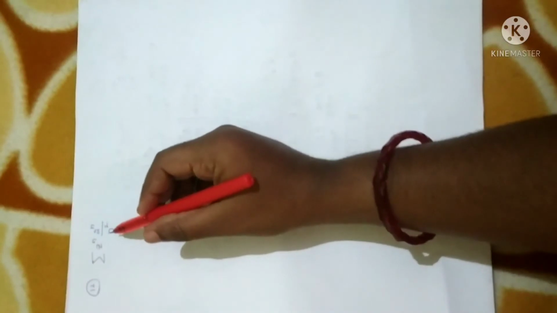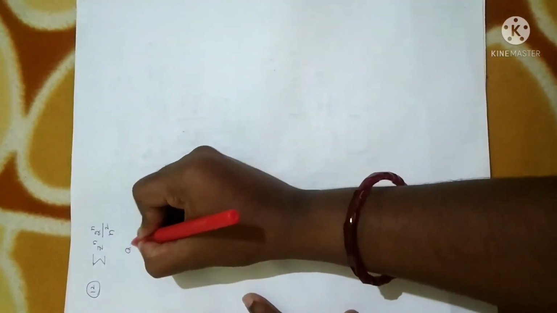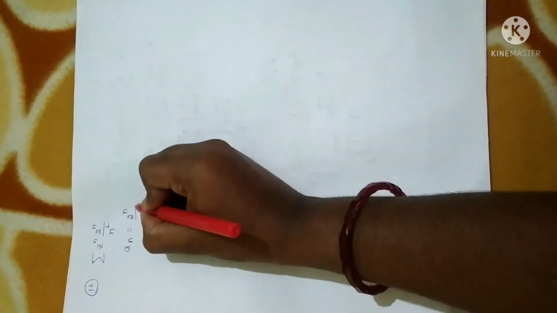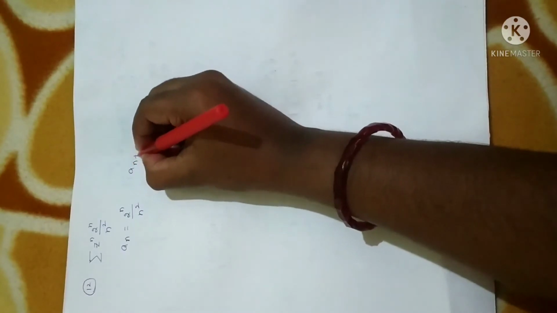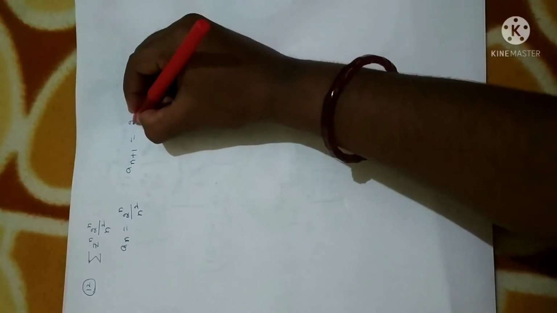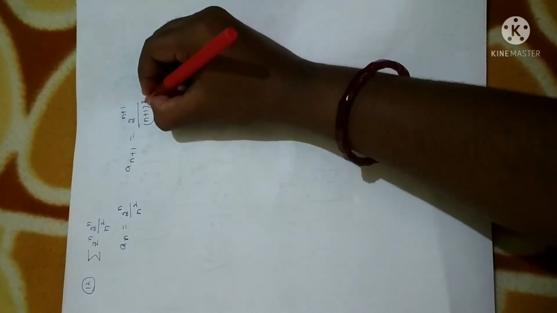So here is the next problem. Here the z power of n coefficient will be a_n as usual. Comparing with the standard form, a_n is equal to 2 power of n divided by n square. Now let me calculate a_(n+1). Wherever n is there, you just replace it with n+1. 2 power of (n+1) divided by (n+1) whole square.